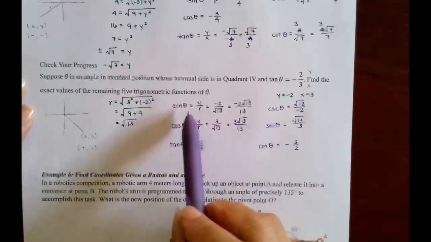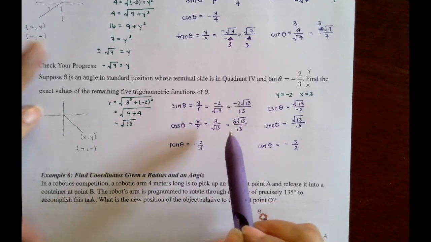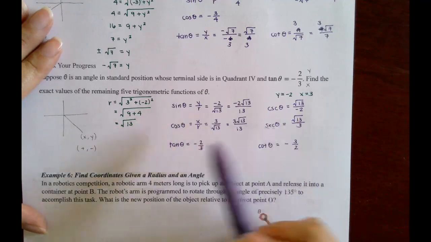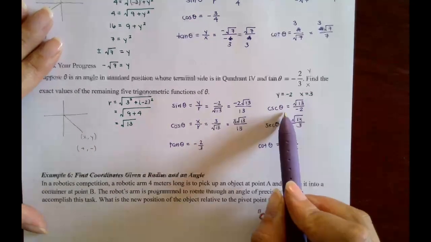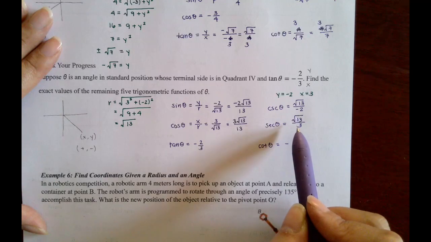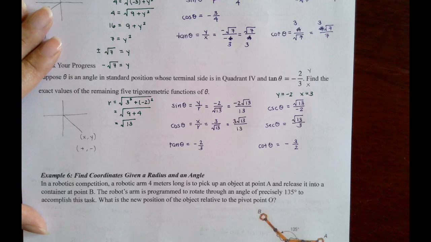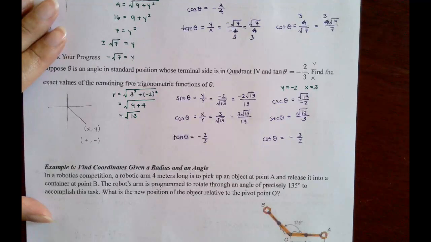Okay, you should have gotten sine theta is negative 2 square root of 13 over 13. Cosine theta is 3 square root of 13 over 13. We already have tangent. Cosecant theta is square root of 13 over negative 2. Secant theta is square root of 13 over 3. And cotangent theta is negative 3/2. If you got that right, you can move on to our last example. If not, here is your explanation.